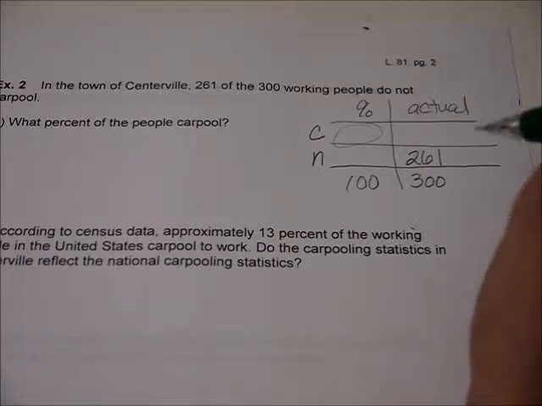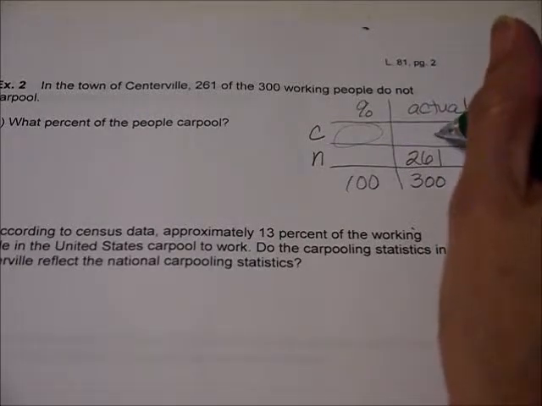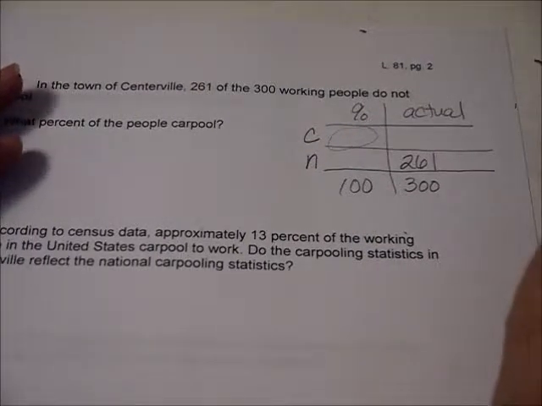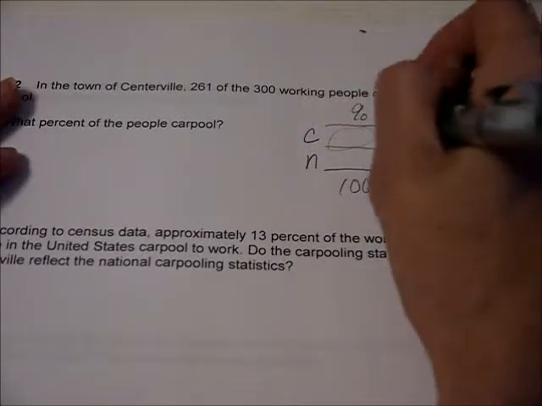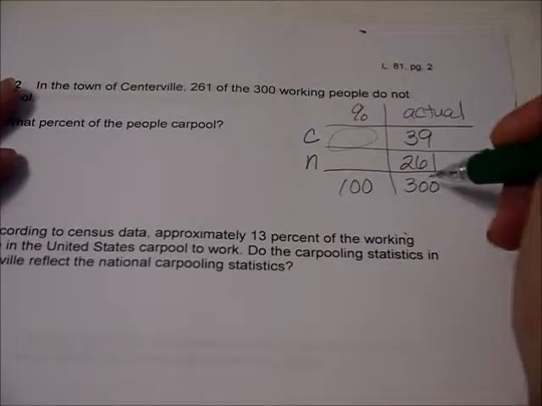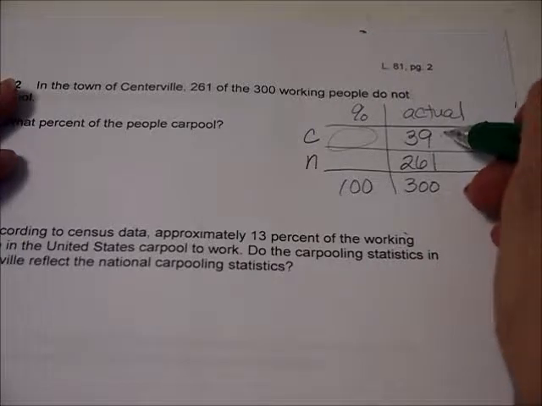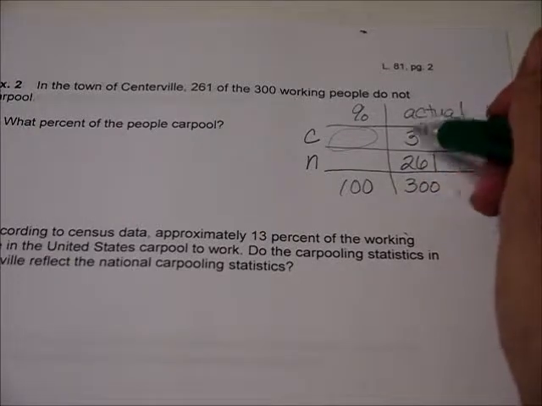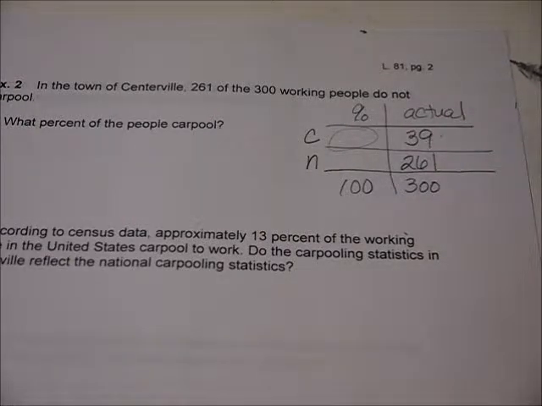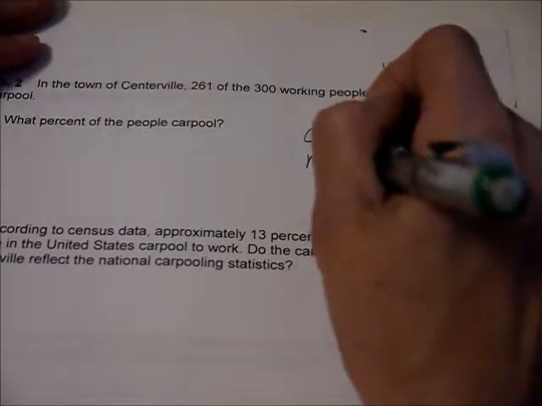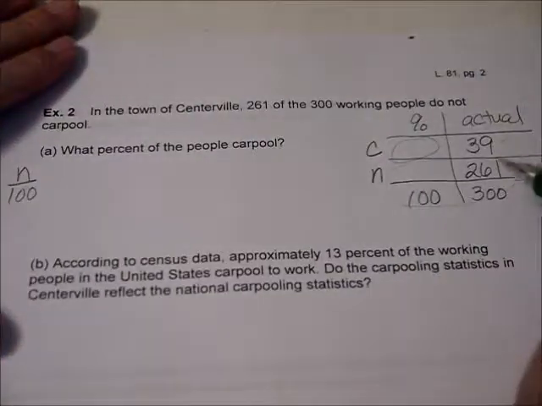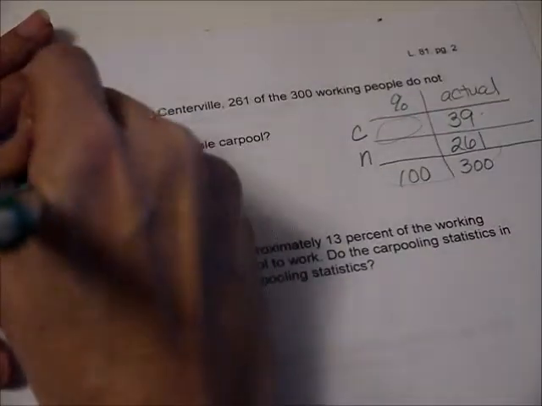All right, so we could figure out what goes in there. 300 minus 261 should be what, 29? Is that correct? No, 39, sorry. 39. But let's say you didn't do 300 minus 261 and find that missing one. We could just find out the percent that don't carpool and then figure out the percent that do. So let's do it that way. Let's do n over 100. Am I off the page? N over 100 equals 261 over 300.